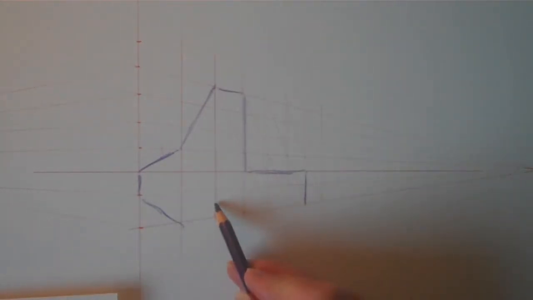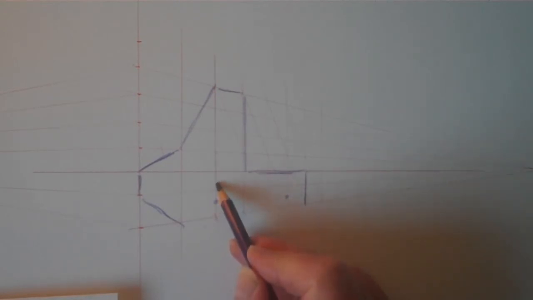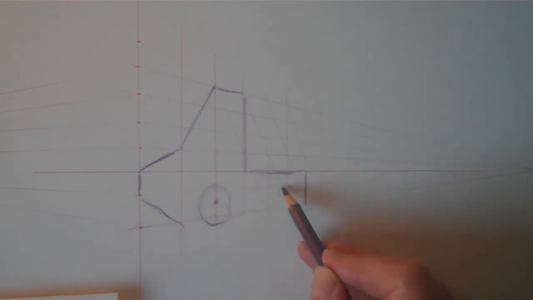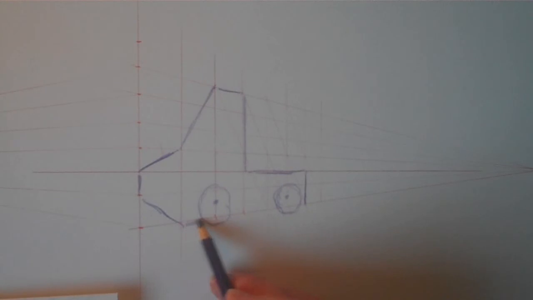The axle goes in about here, the rear axle goes in about here. These wheels would be someplace roughly in that position. More about drawing the elliptical shapes in a later video.